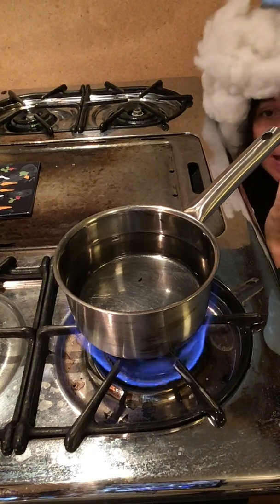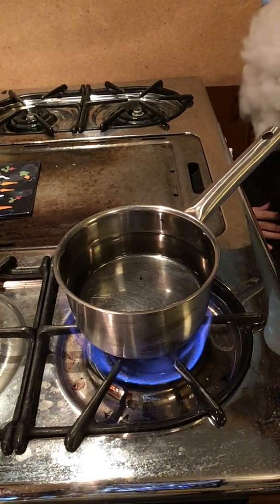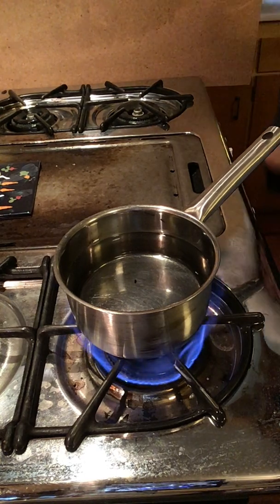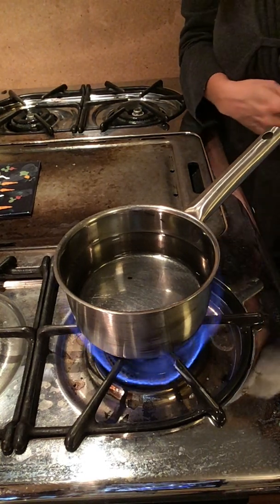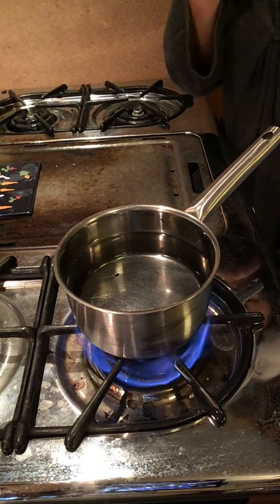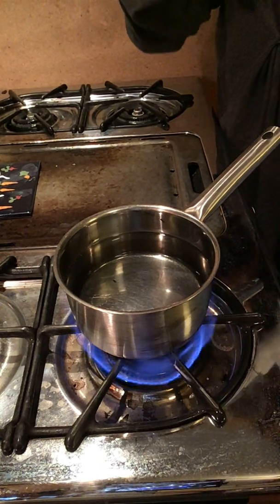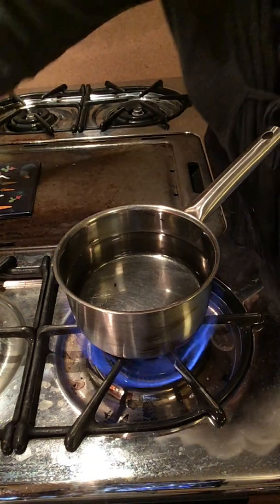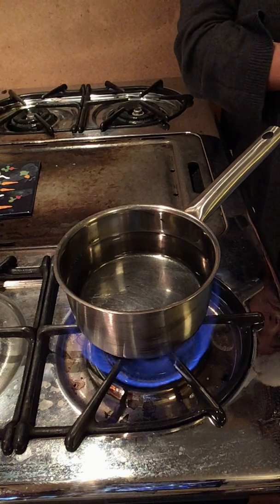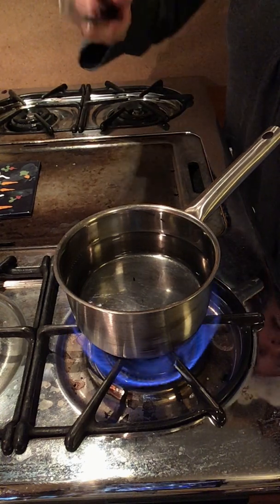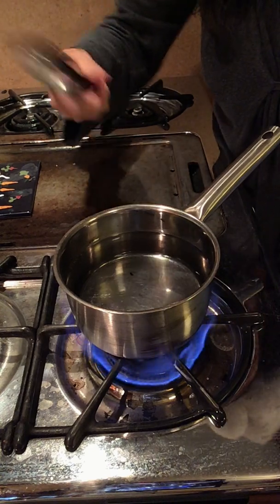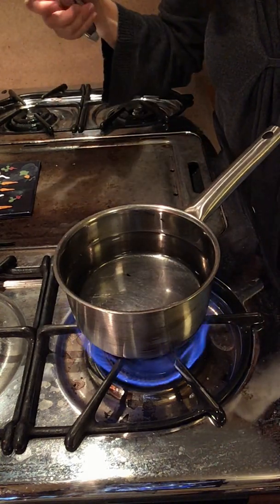So eventually what's happening here is that this water is heating up. And if you have ever noticed what happens to water when it heats up so hot that it's in a boil, does anybody know what happens to water when it heats up? Eventually, the water starts bubbling to tell us that it's boiling. And even right now, you can't see it, but water is evaporating into the air.